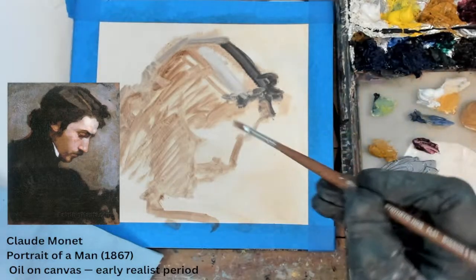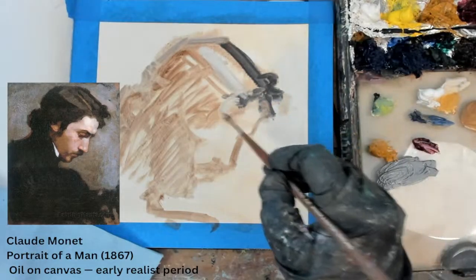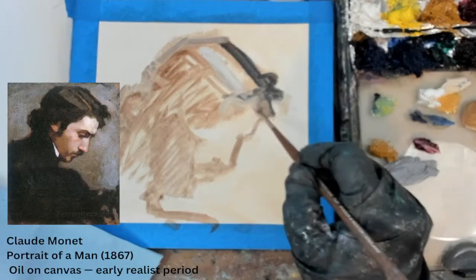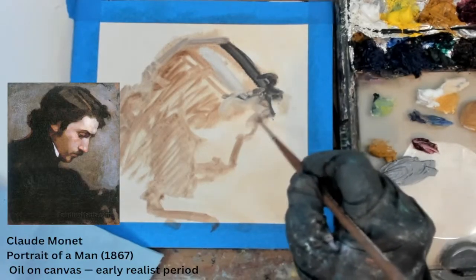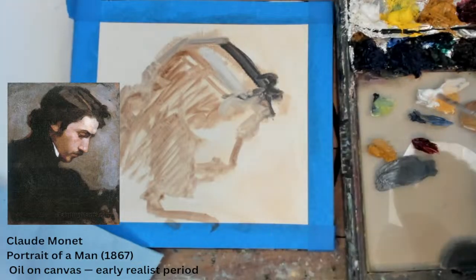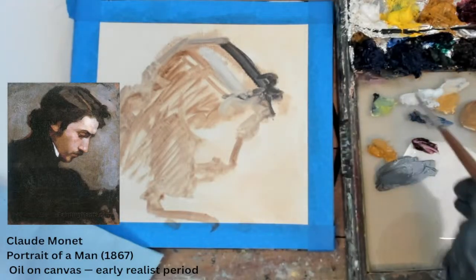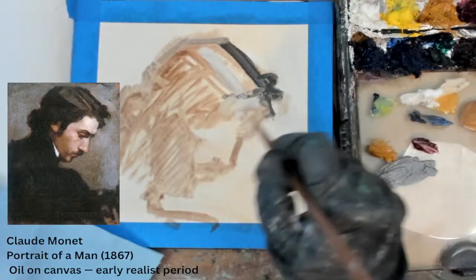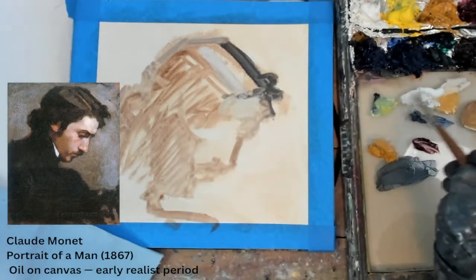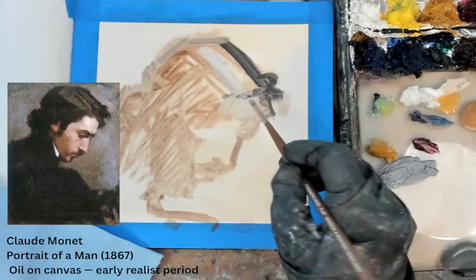But if there's something that you want to see, not necessarily that's going to help my numbers, I know a lot of you really like seeing the oil pastel, and there's not a lot of people that really do it.